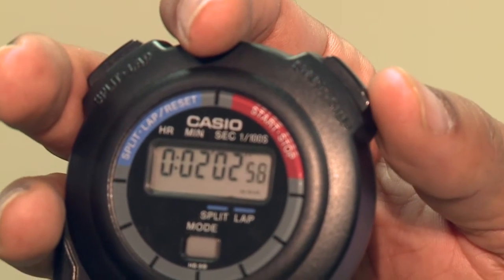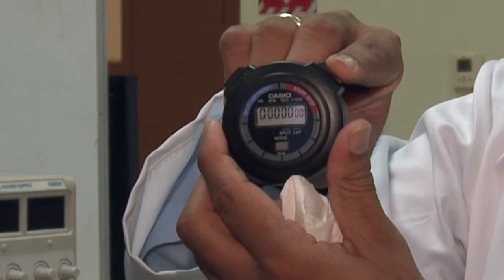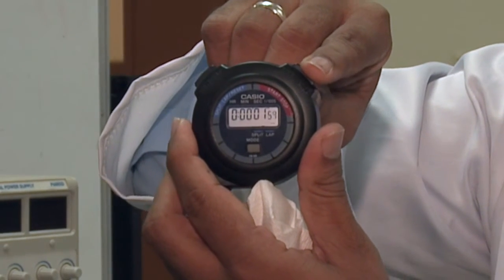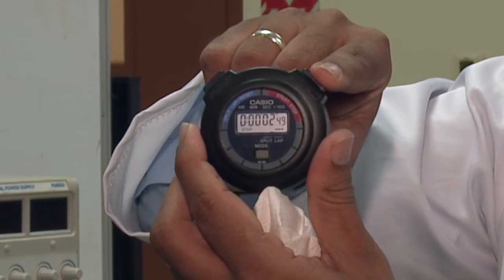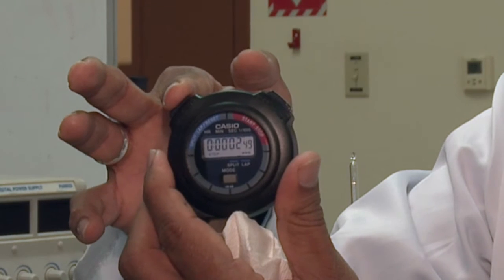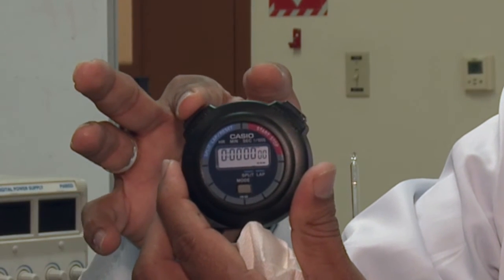This button is showing you start and stop. If you press one time it will start, press a second time it will stop, and this button resets to 0.